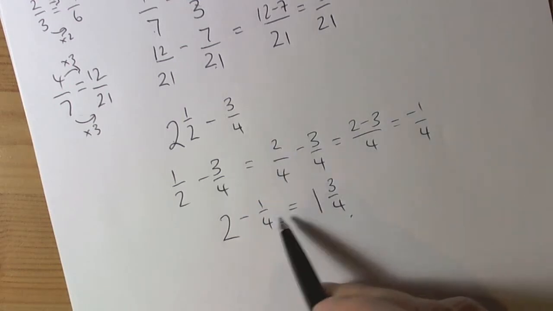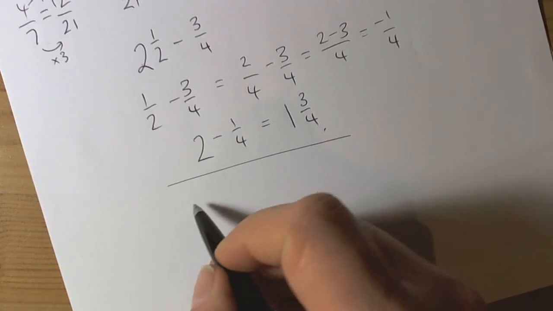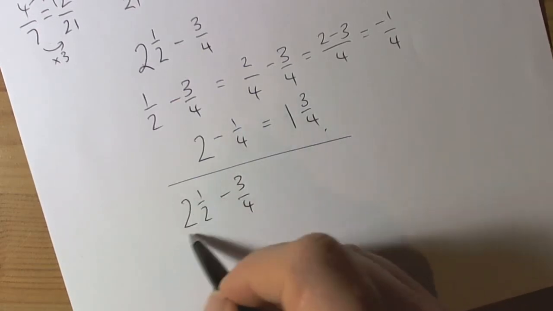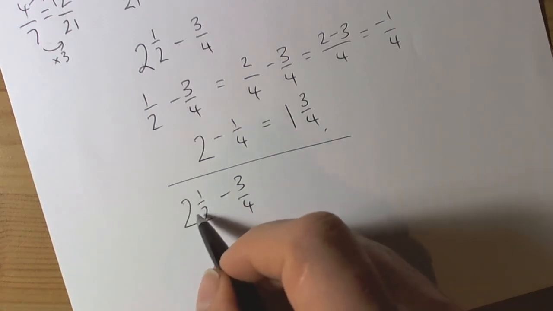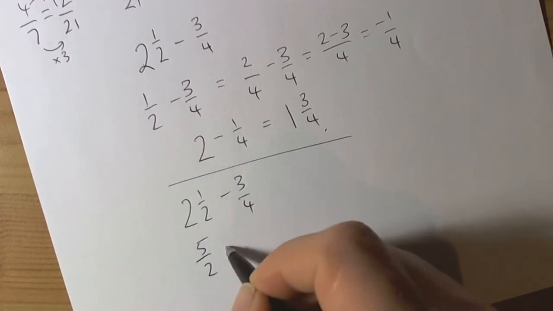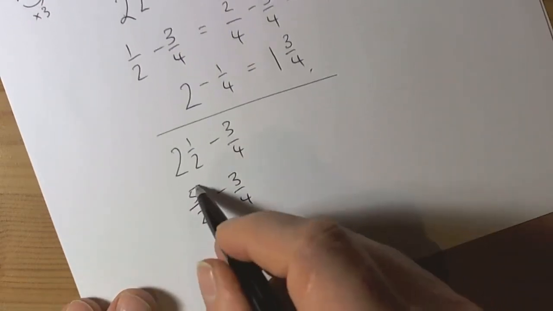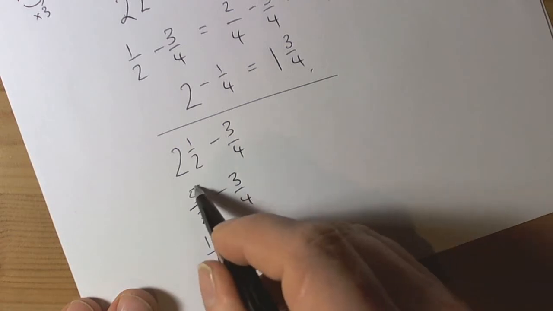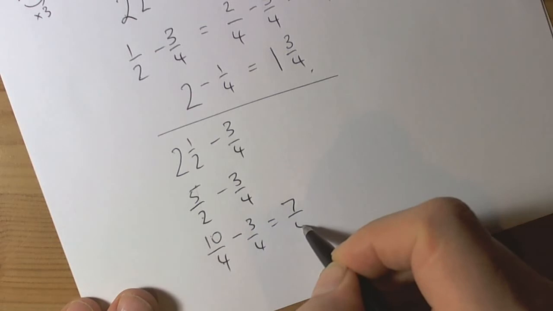If you don't like the idea of dealing with negative fractions, then you can do this as 2 and a half take away 3/4. You can turn the 2 and a half into an improper fraction. So how many halves are there in 2 whole ones? Well, 4 plus the extra half is 5 halves. So I can do it like this, and again I could turn these into quarters, so that's going to be 10/4, double up to take the 2 to 4, so double the 5, and that will equal 7/4.